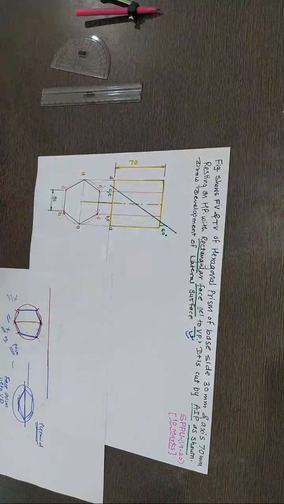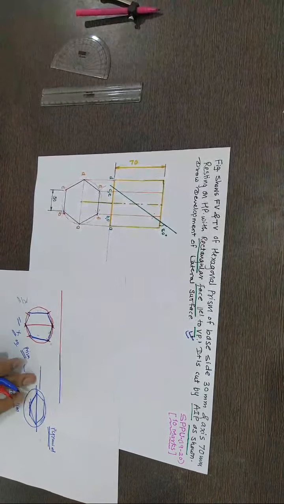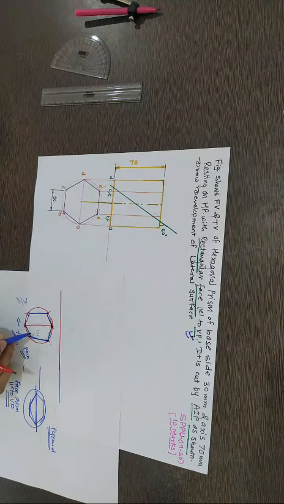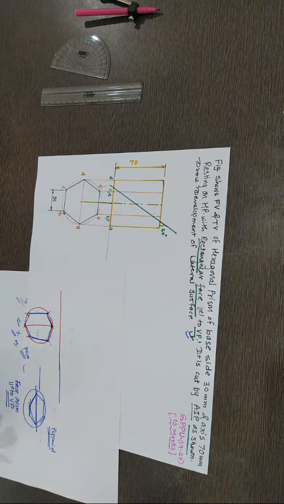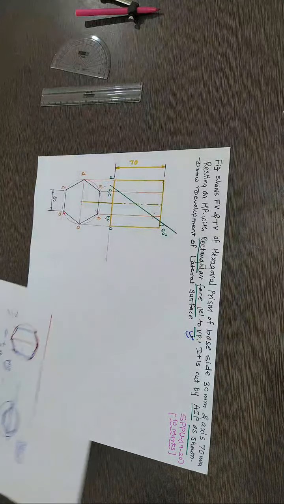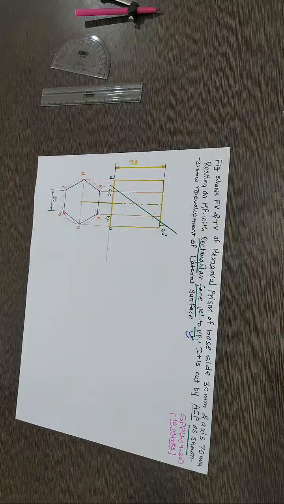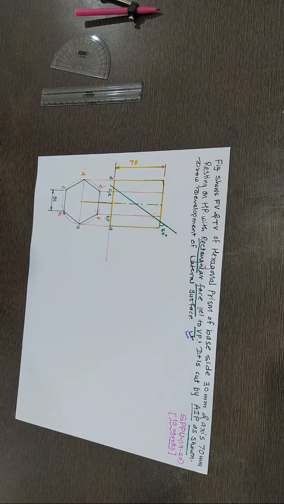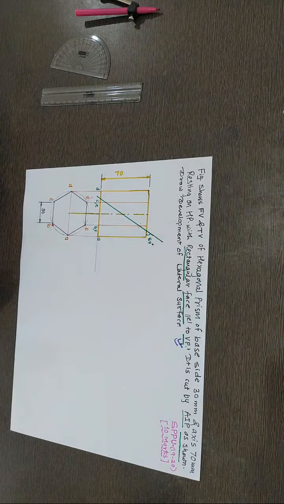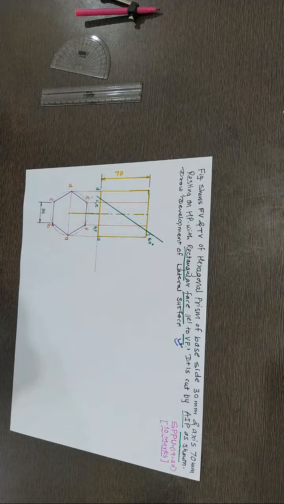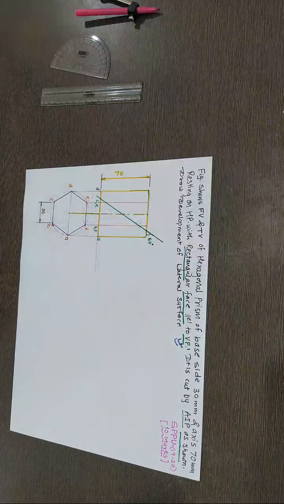Okay, so now I hope that you are clear why I have drawn this position of the hexagon. This is wrong because it is mentioned one face should be parallel to VP, and we have discussed the pyramid condition as well, so that will help for both types of problem. Okay, fine. So now we'll discuss this problem, and here we'll focus on how to get the solution of this problem. Why is it something different?